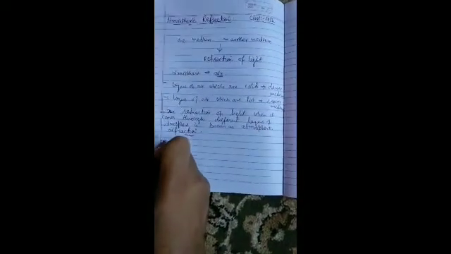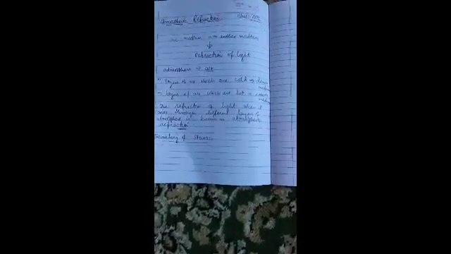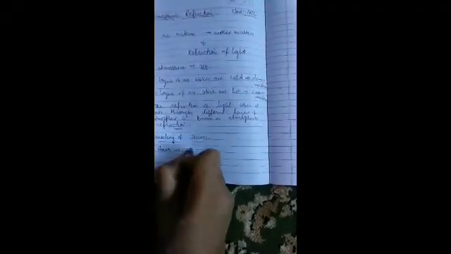Now dear students, an important natural phenomenon is associated with this atmospheric refraction. You are aware of a natural phenomenon, that is the twinkling of stars. The twinkling of stars is because of atmospheric refraction. Generally, students, you know that stars have their own light, they emit their own light, that is known as starlight.